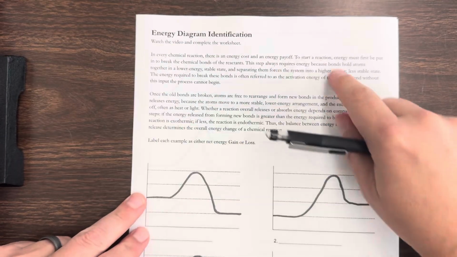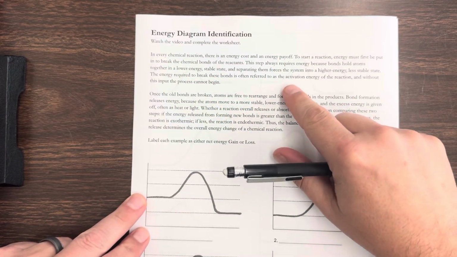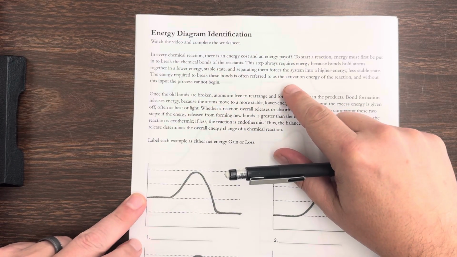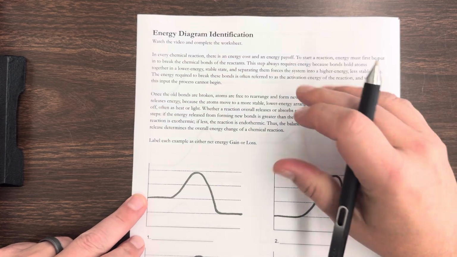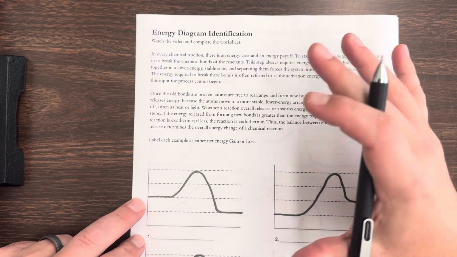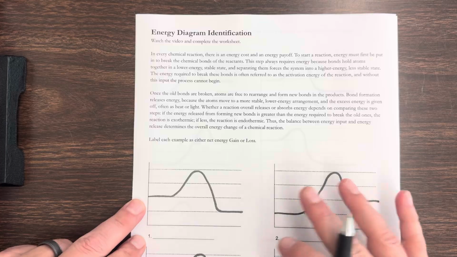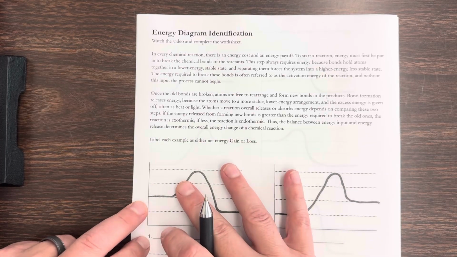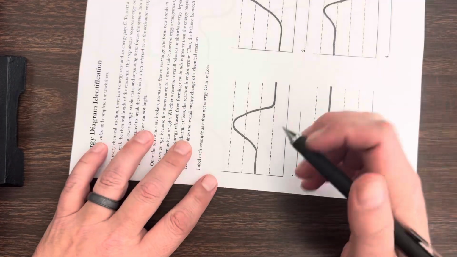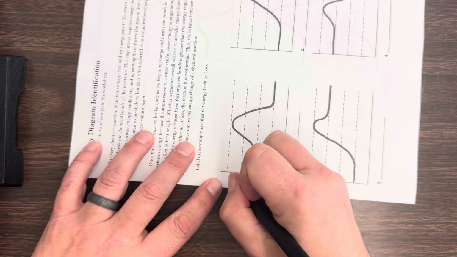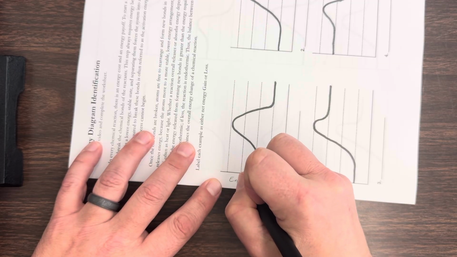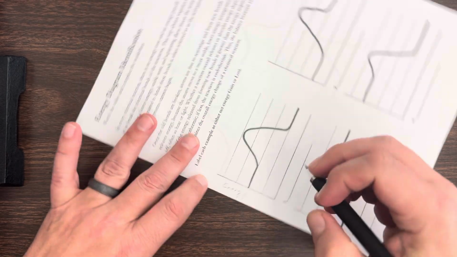And it talks about these energy diagrams a little bit here, and what happens when we break bonds or when we make new bonds in a chemical reaction. And this is showing energy that goes into these processes. So what these diagrams are showing is energy along the y-axis.